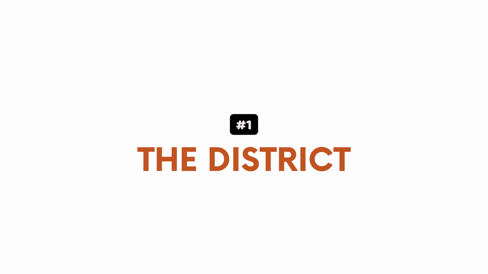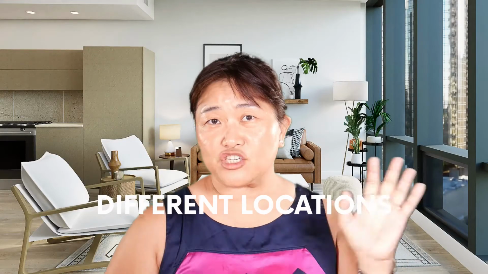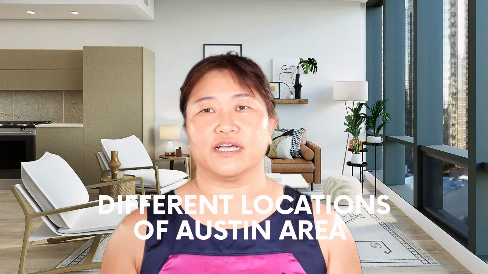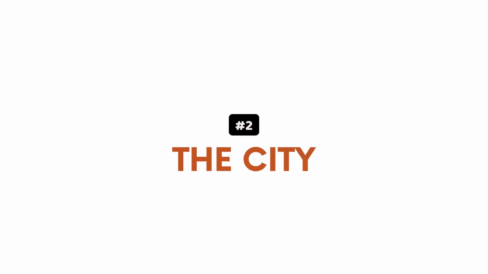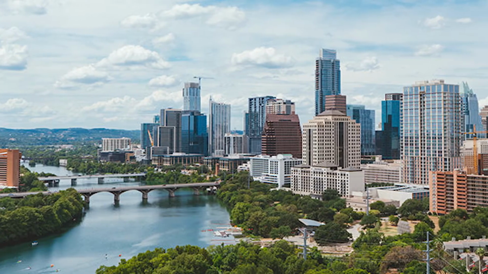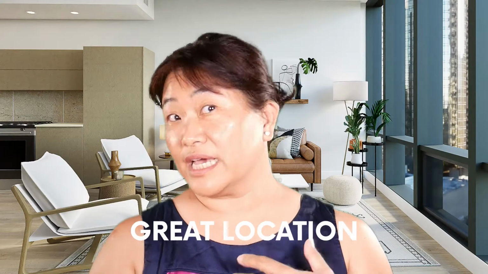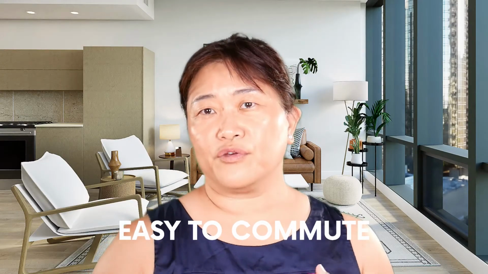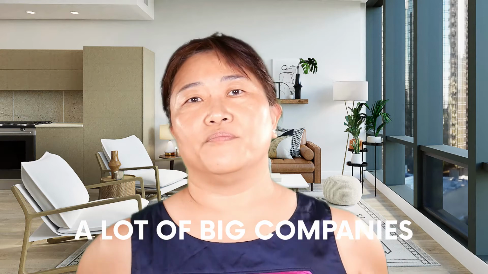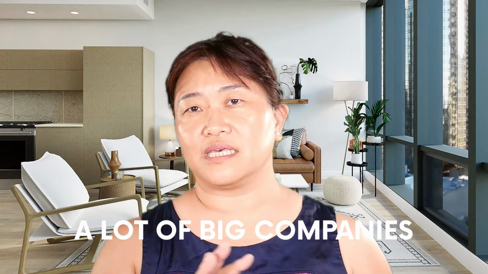Next, let's talk about the district. So it's like different locations of the Austin area. First, we are going to talk about the city. The city is like the downtown area or the whole city of Austin area. So the location is great, easy to commute, and a lot of big companies are definitely in the city of Austin area or downtown areas, quite a lot.